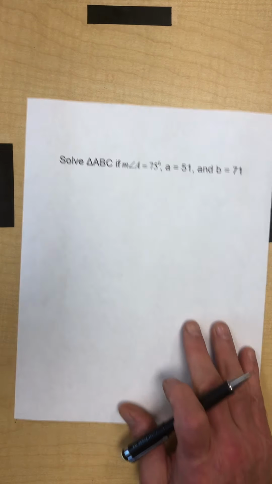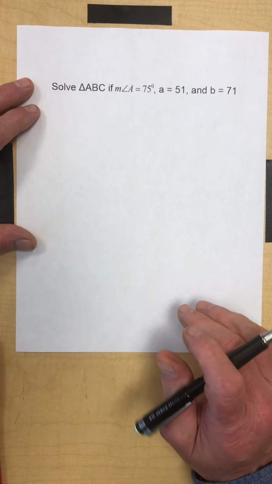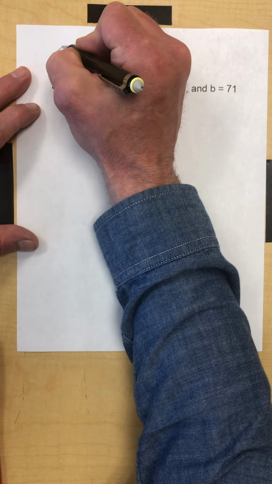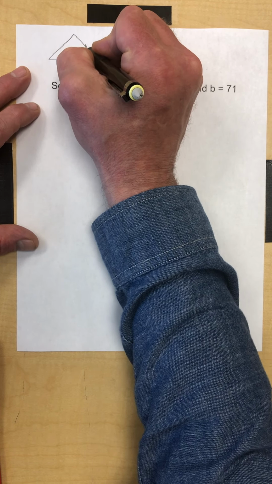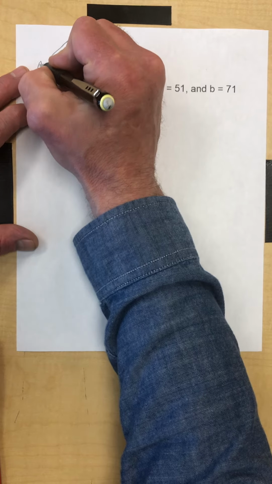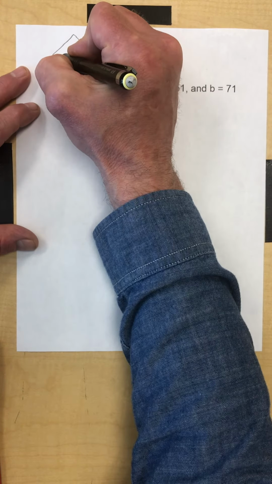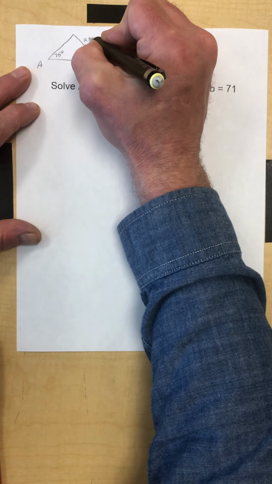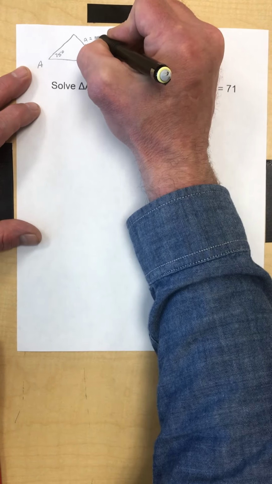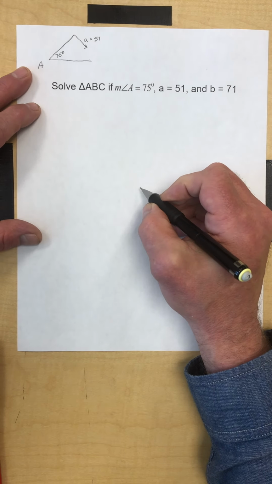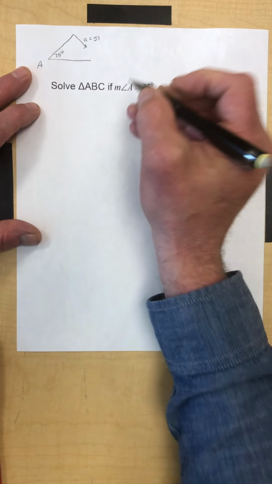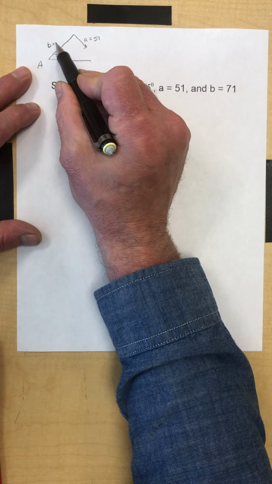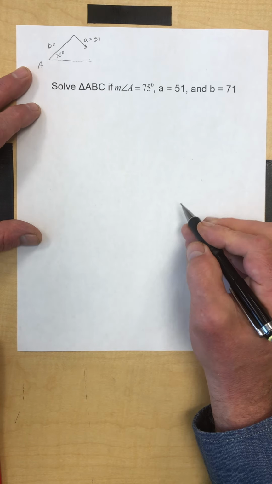Okay, let's try this guy. Same setup. Draw my diagram. I know angle A, so I'm going to put that right there, and that's 75 degrees. Little a is opposite angle A, so little a is 51. Little b has to be adjacent to the angle I know, to angle A. It needs to be adjacent because I have side angle. So b is 71.